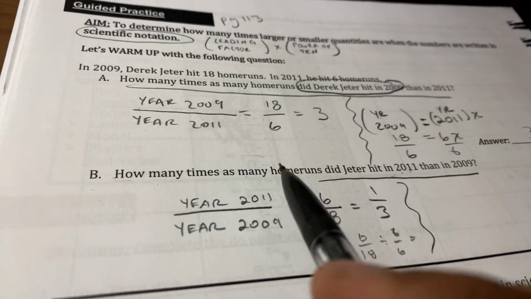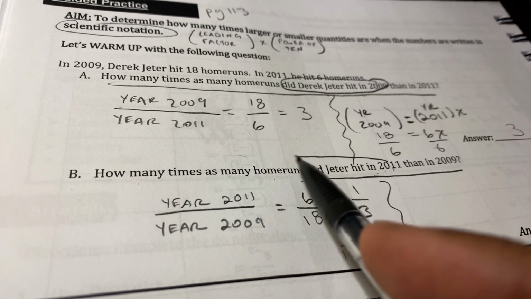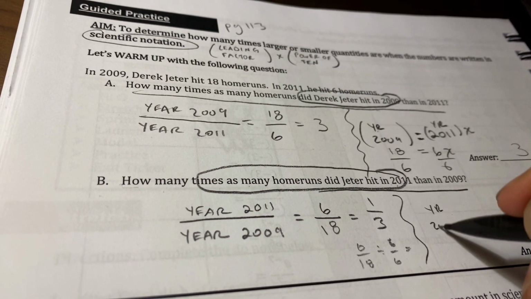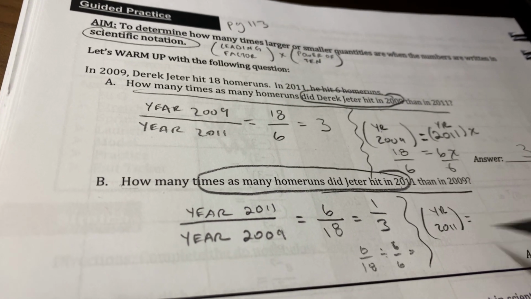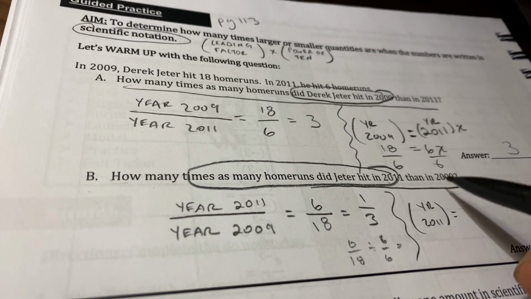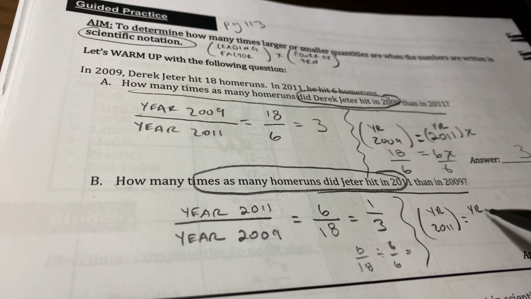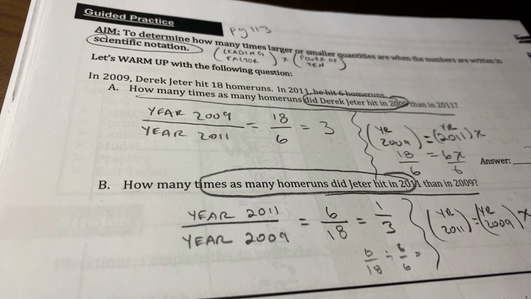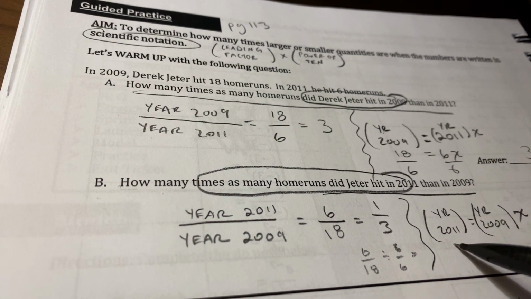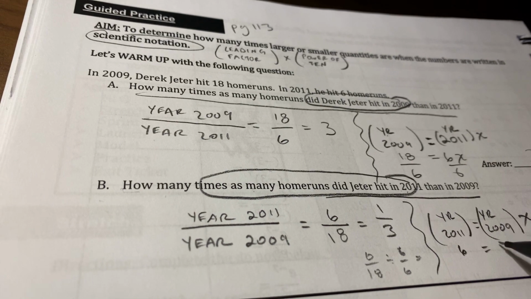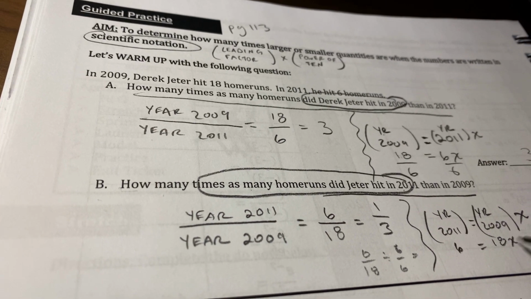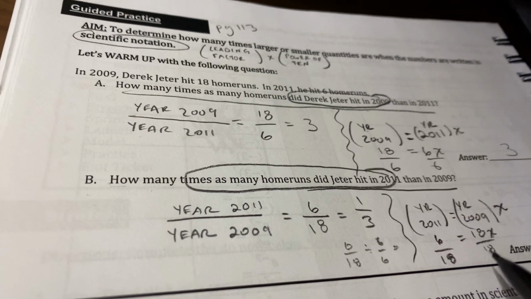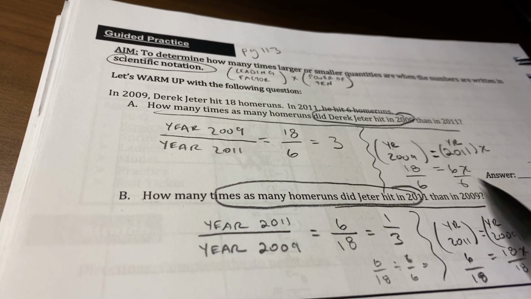You could do it down here too. How many times as many home runs did Derek Jeter hit? We want to figure out how many times he hit in 2011. This is equal to something, and we're comparing it to the times he hit it in 2009, times something. And in 2011, he hit it 6 times. In 2009 it was 18, and we're trying to figure out what this times is. Divide by 18, divide by 18, we get the same thing, right? But I don't like this method.